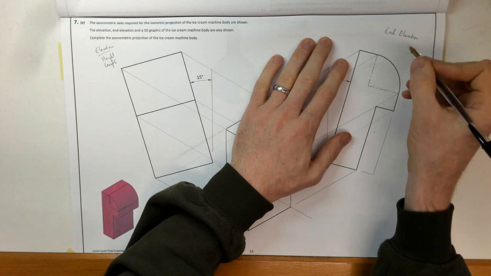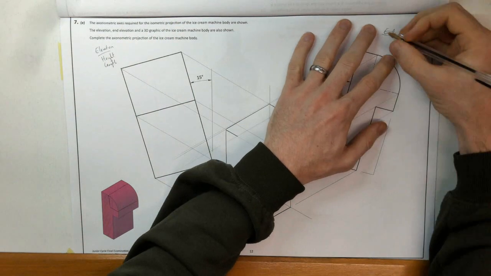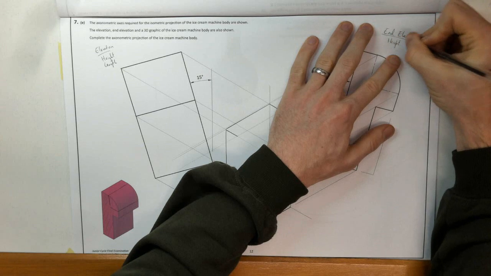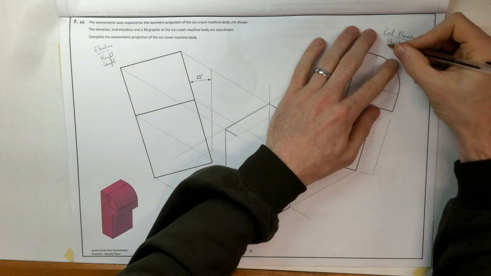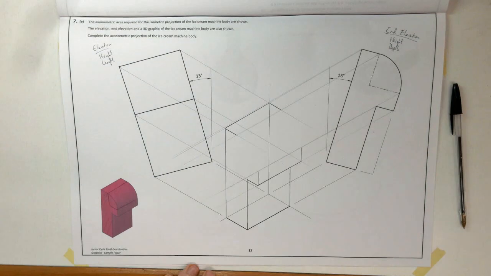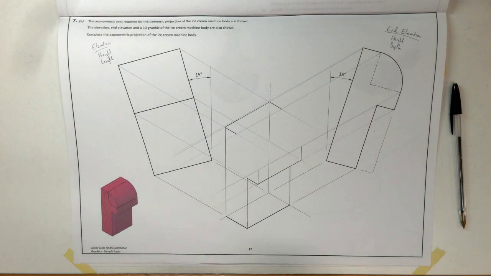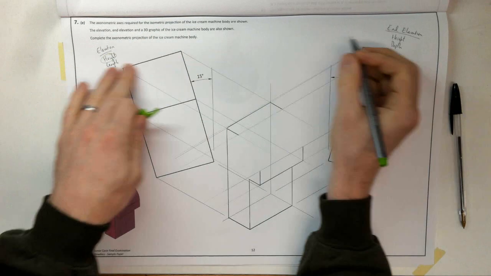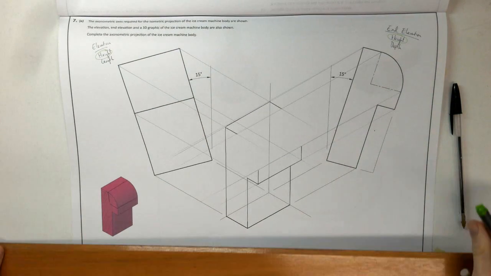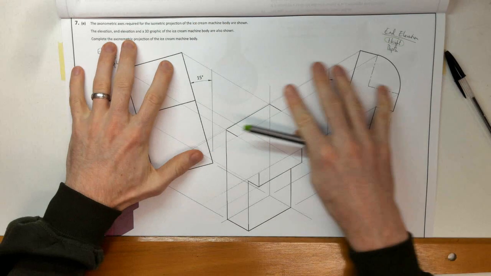To draw an end elevation, I need height also, but I also need the depth, or the width, whichever you want to call it, of my object. What is common between the two of these is height. And that is what they're examining us on. Can we identify that there's common heights between these?